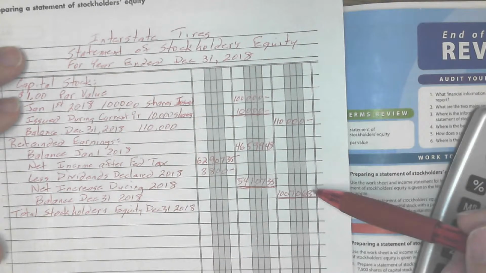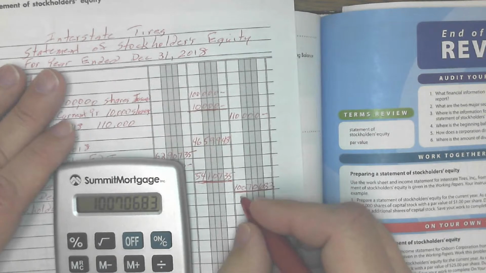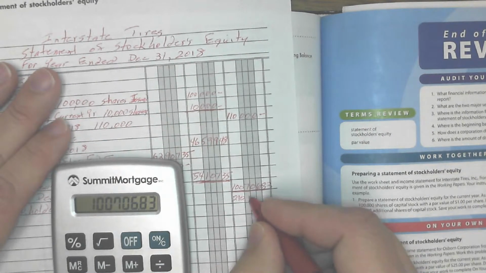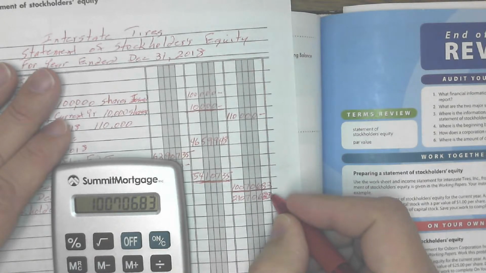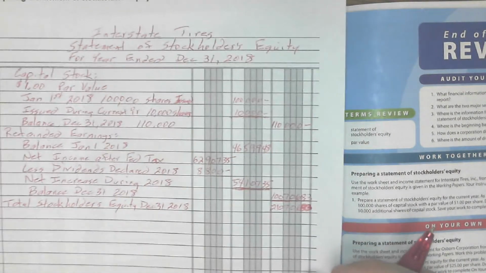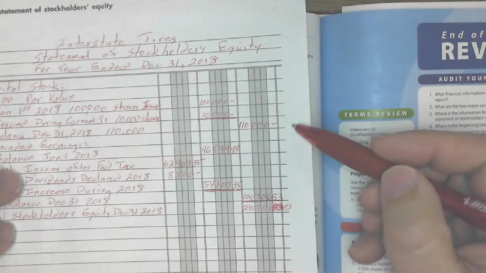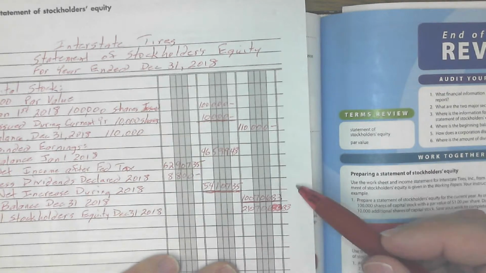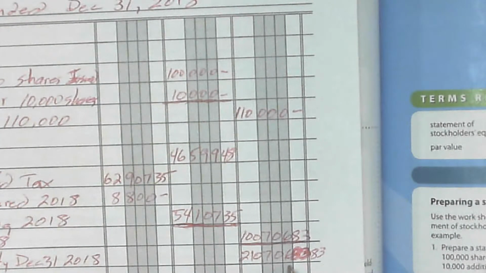So I was going to add the 110,000 to the 100,000. So this will be 210,706. I wrote my numbers backwards here. And 83 cents. I just added these two up, so it comes to 210,706 and 83 cents.